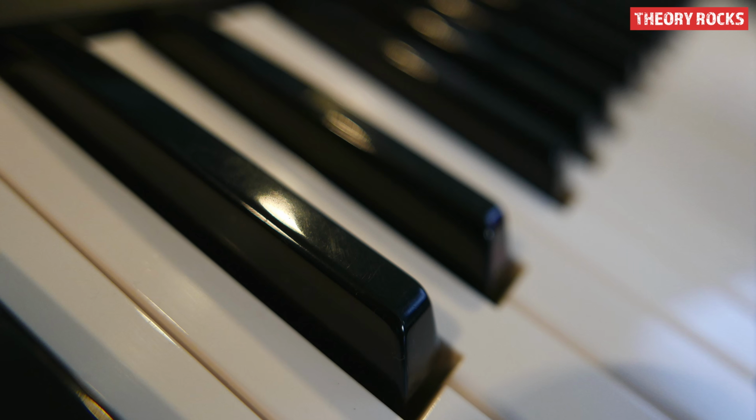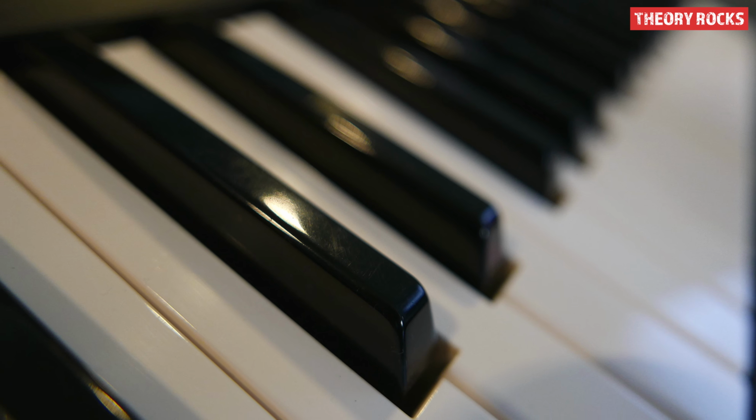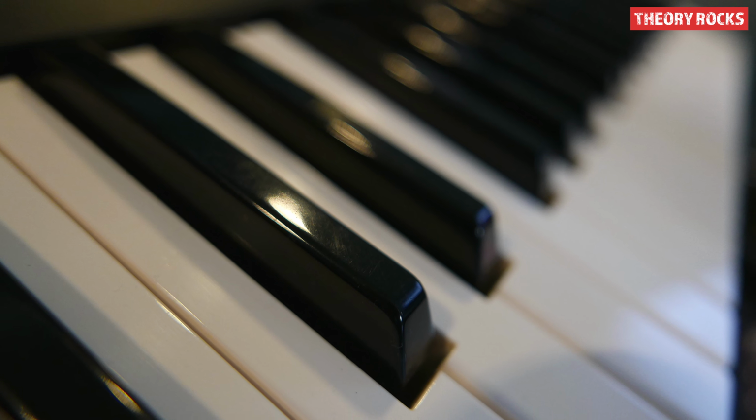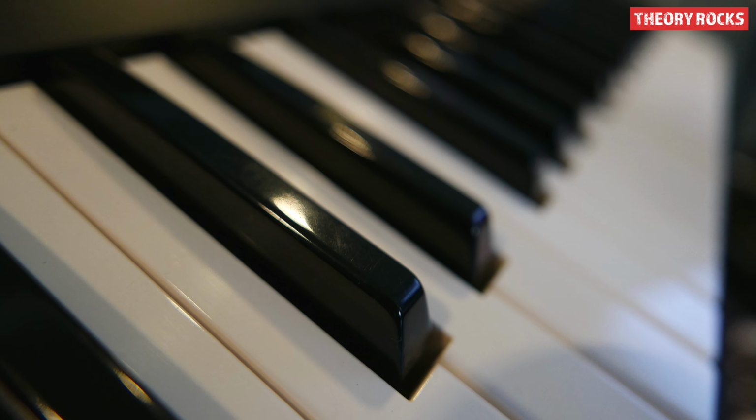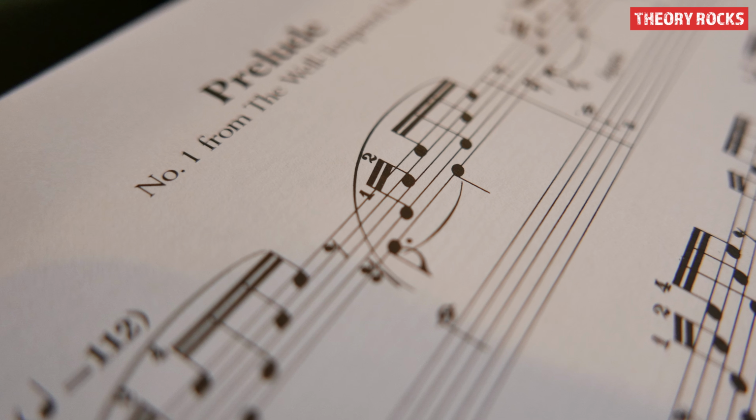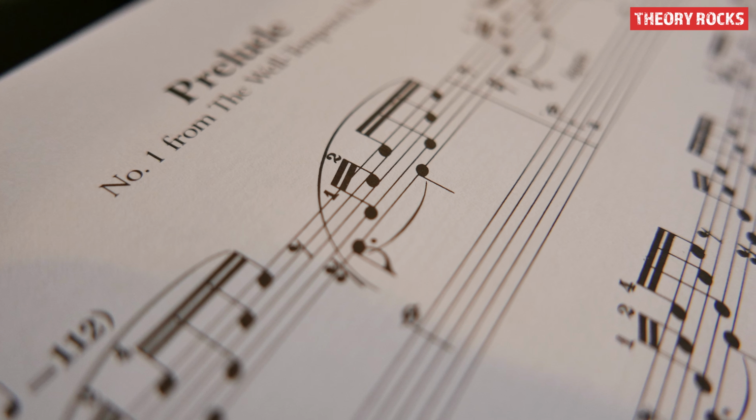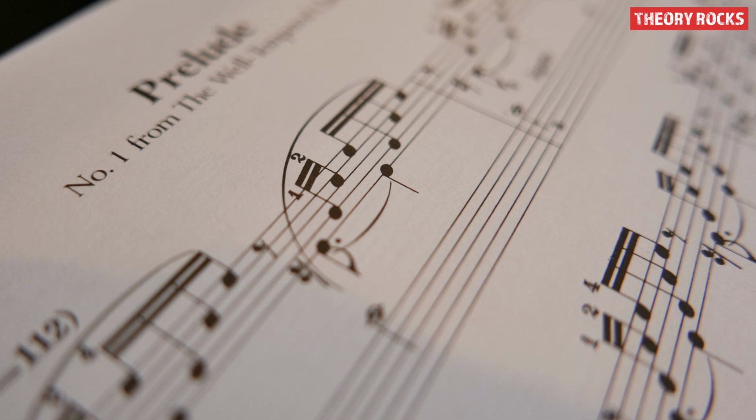So what about the black notes on the keyboard? What are they? Well, we're going to cover that in a later lesson when we discuss accidentals. You've now completed lesson 2, the musical alphabet. Click the link below to access the quiz and test your knowledge.